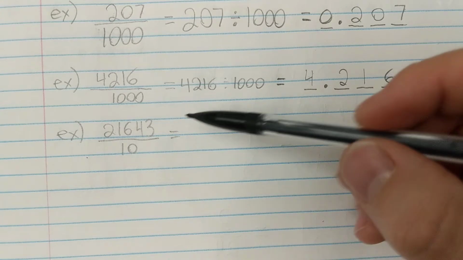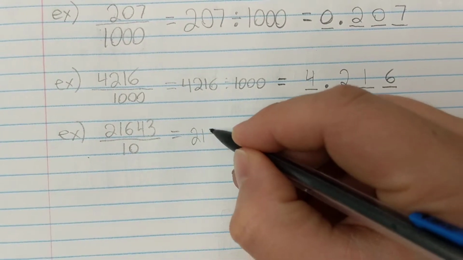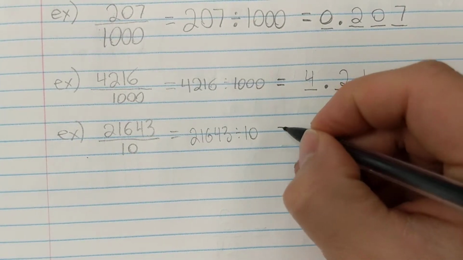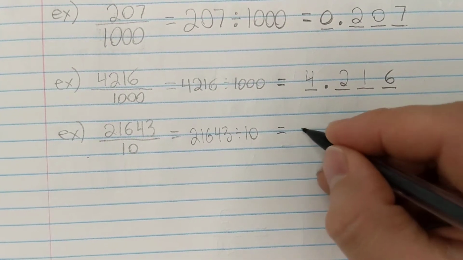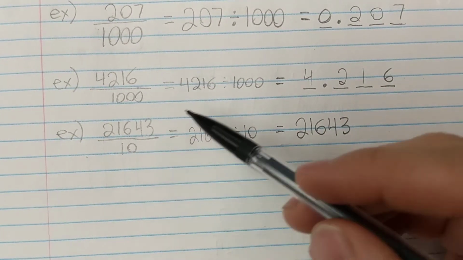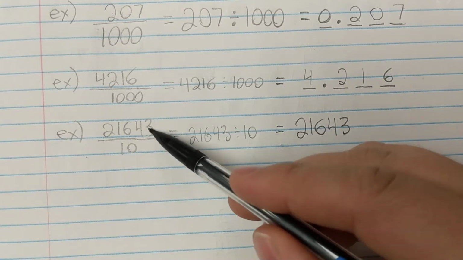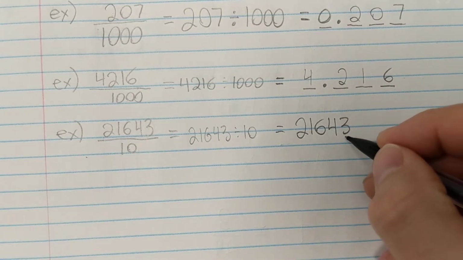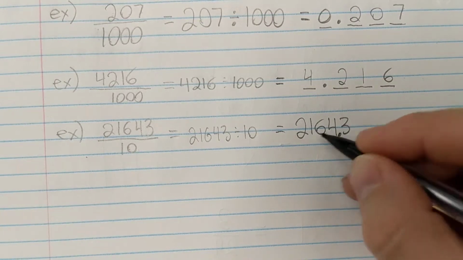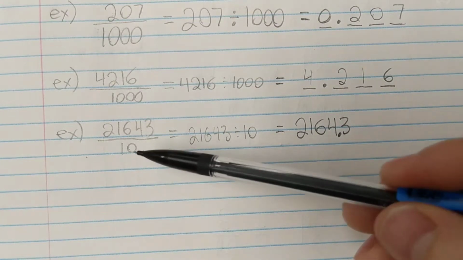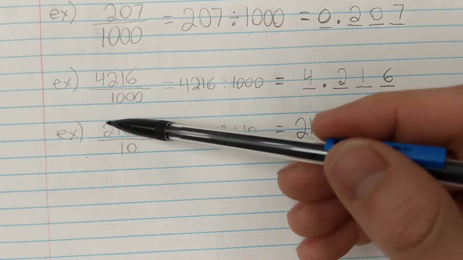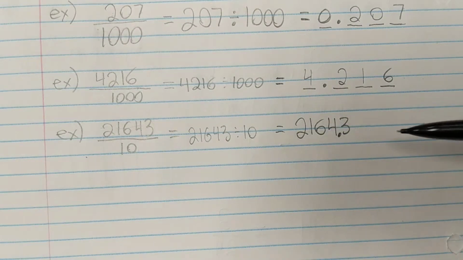Here's another example. 21,643 tenths would be the same as 21,643 divided by 10, which equals, if we write down our digits, 21643, where could we put the decimal so that this last digit here is in our tenths spot? Well, our tenths is the one that's just right of the decimal, so we need to put the decimal just before the last digit. So that's what it would be. So if you had chocolate bars that are made out of 10 pieces, and you had that many pieces, it would actually be this many chocolate bars.